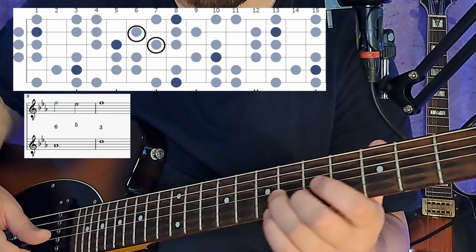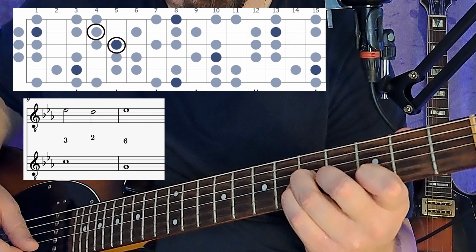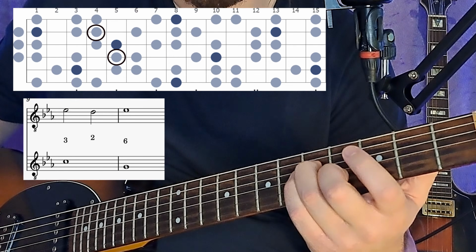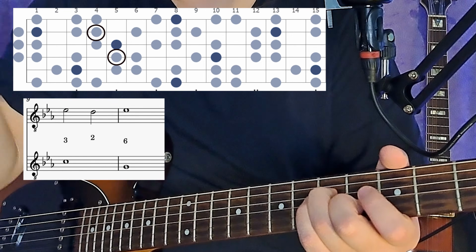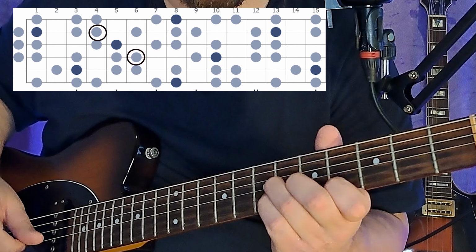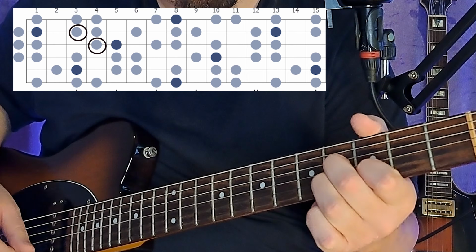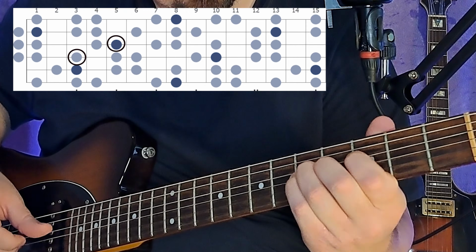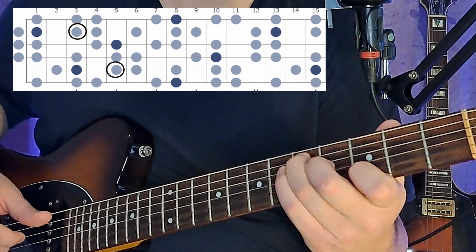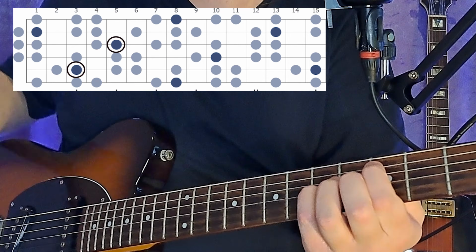And if I play a third on this note and play a neighbor note, I go to a sixth. So I only play thirds and sixths. But they sound very pretty. So that's the way you can practice it.